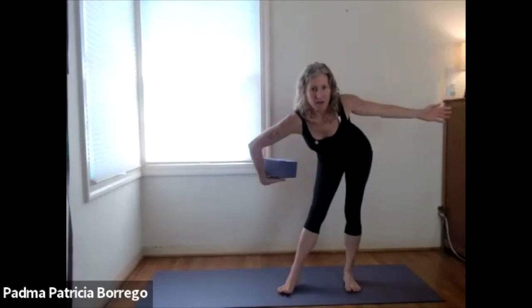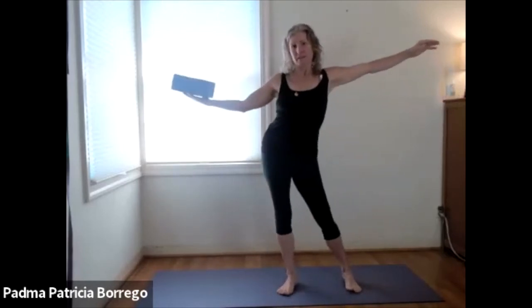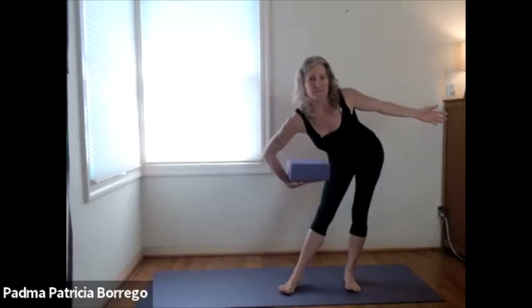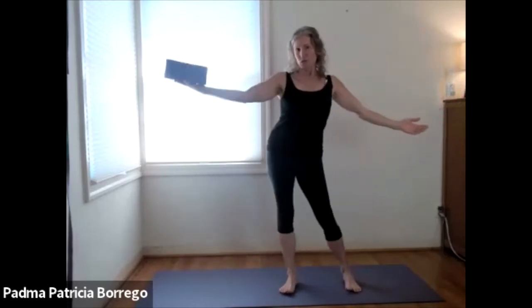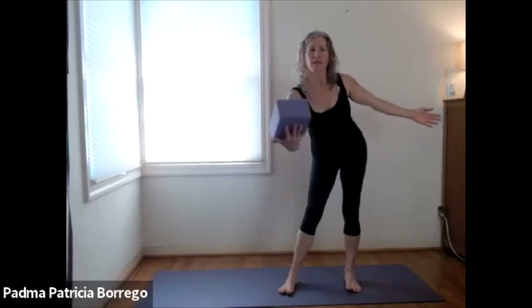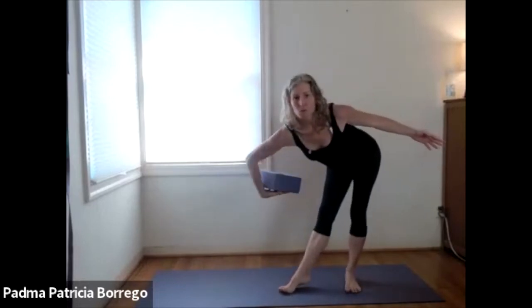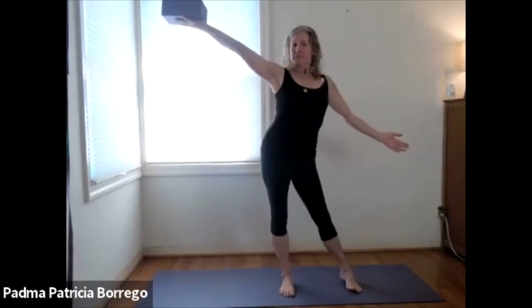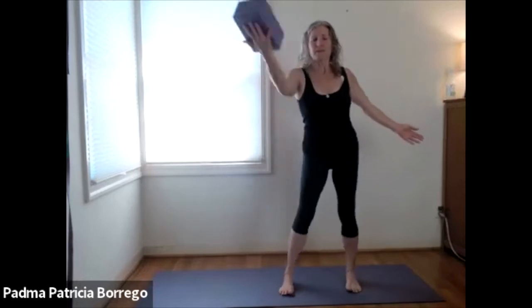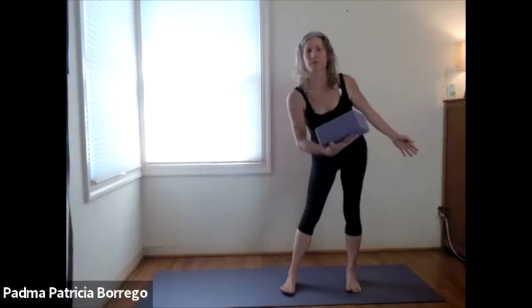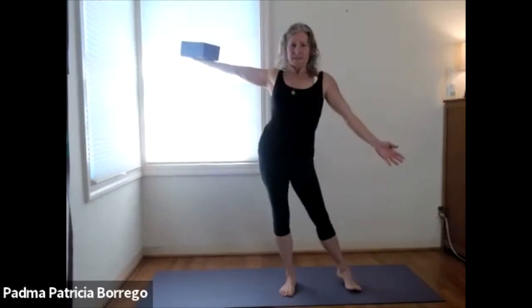Even play with the opposite arm. And finding some movement. Good. Even take the block a little higher. Good, one more. Okay, other side.